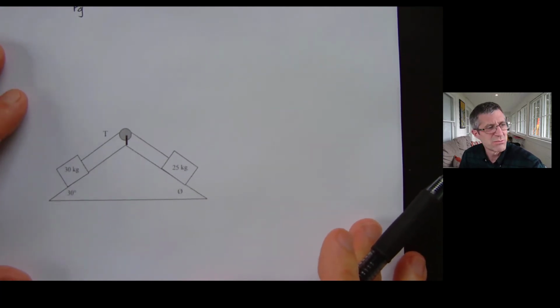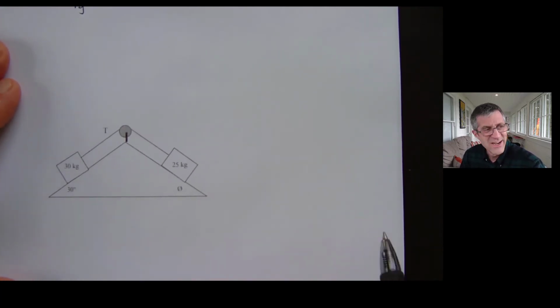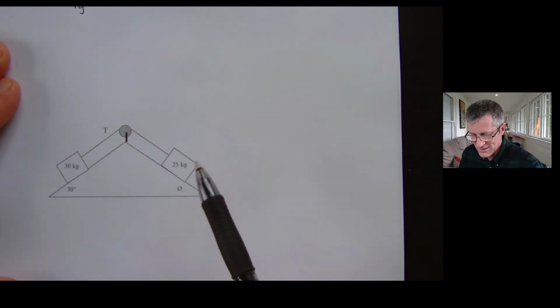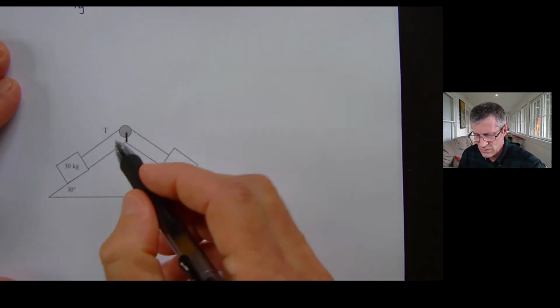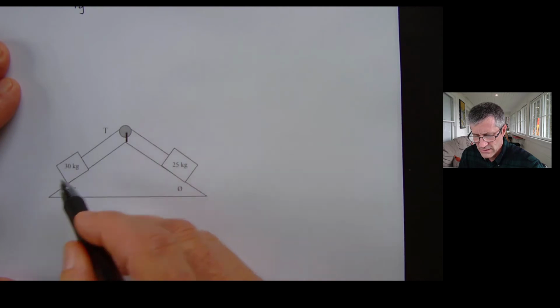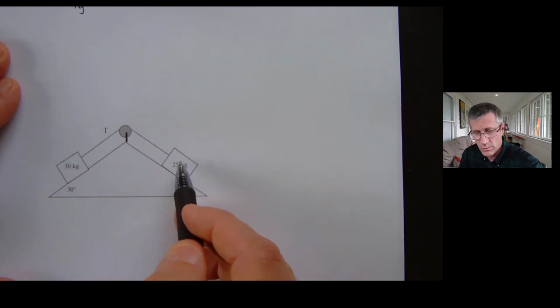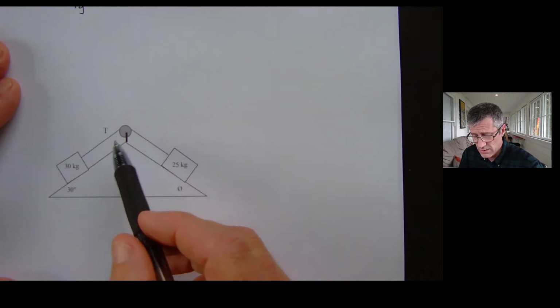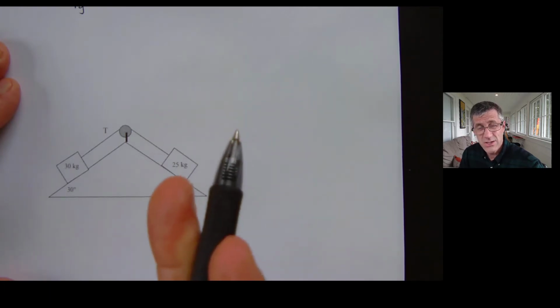Let's do something more complex. So here I can have two force diagrams. I want to be careful about this. For this setup, I can make one force diagram for the left box and one for the right box. I'll assume there's no friction just to make it a little bit easier, and I'll assume this is stationary.